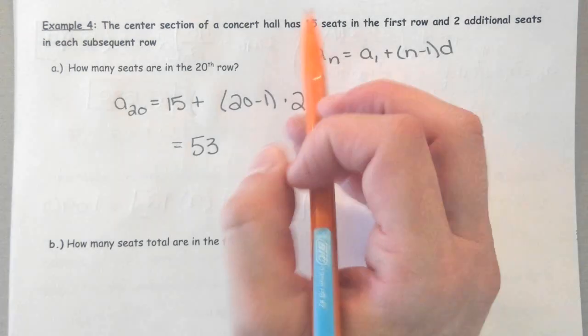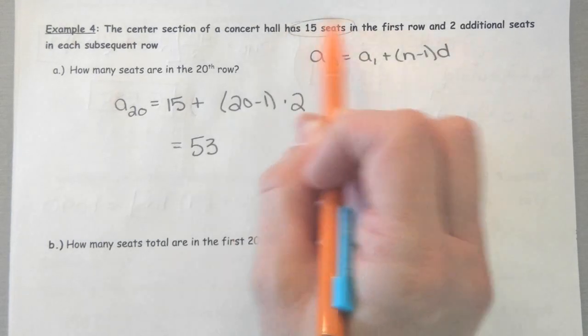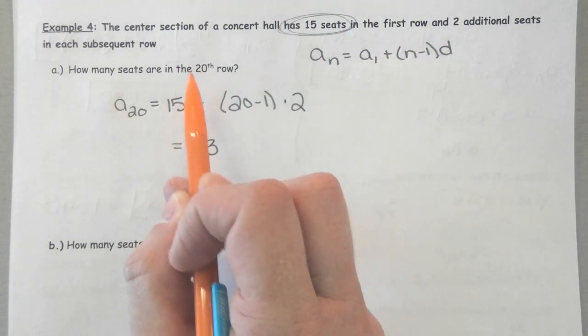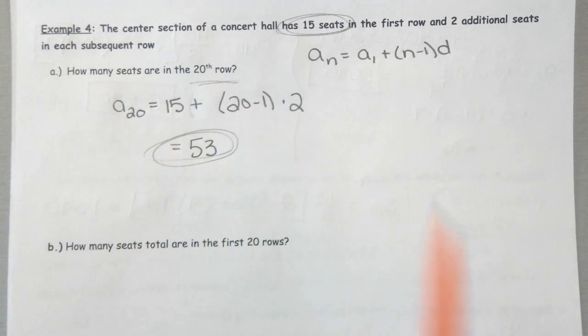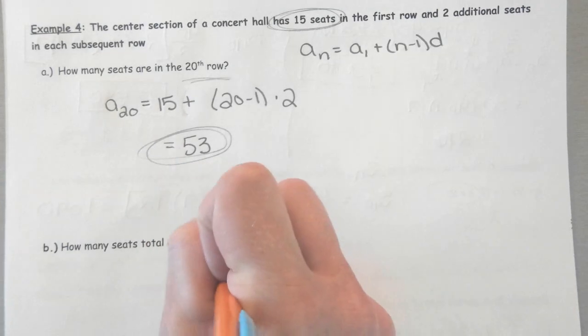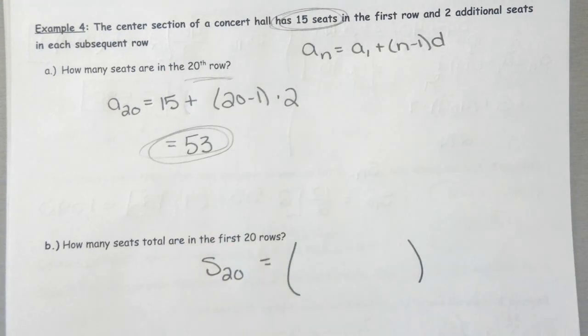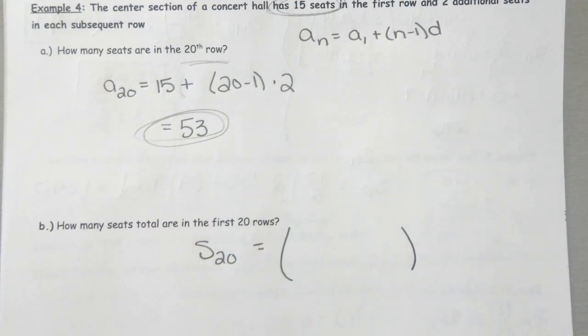So I know how many seats are in row 1. I know how many seats are in row 20. So which equation might be more conducive for me to use? I'm going to use the second one. So S sub 20 equals, we're going to take our 2 terms and add them up. So in row 1 we had 15.